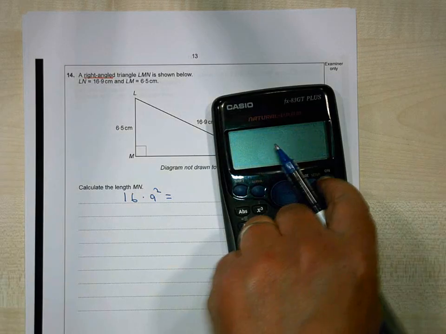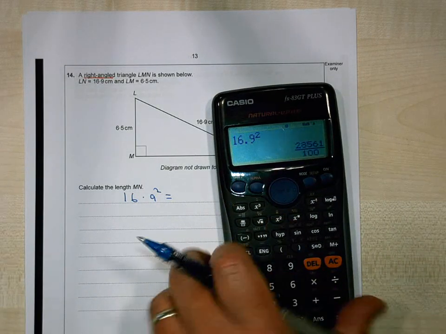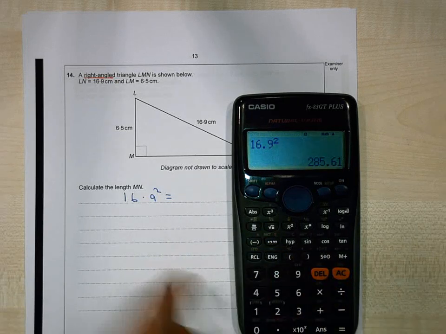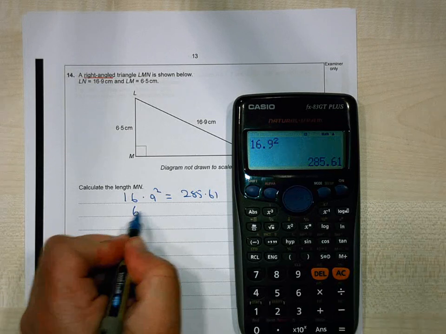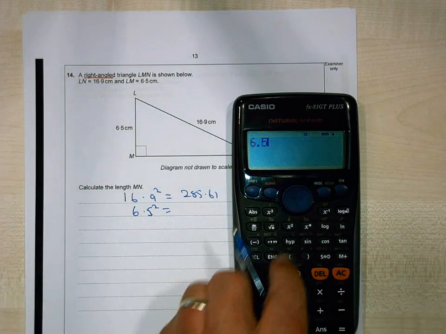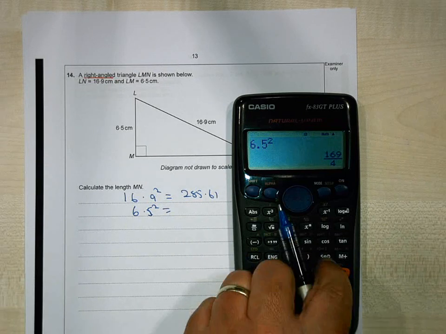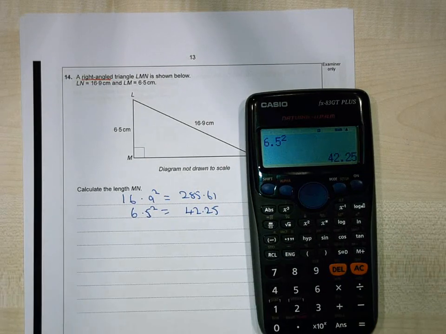So I'm going to do 16.9 squared, which is 285.61. I know I've got to do 6.5 squared, which is 42.25. Then I've got to decide what I'm going to do with those numbers.